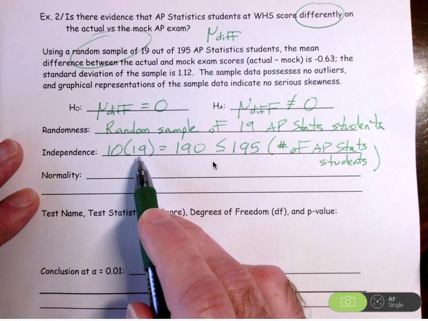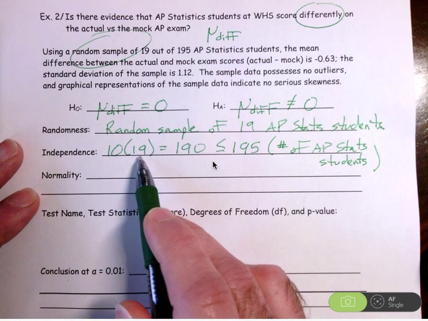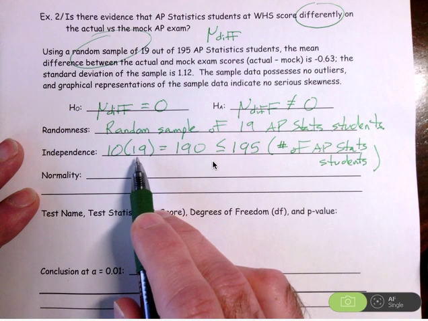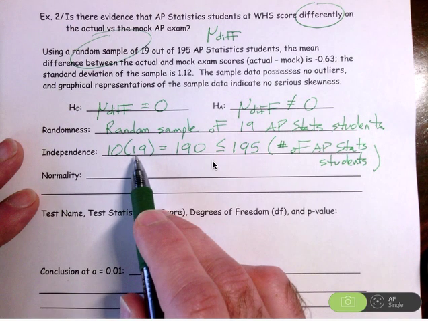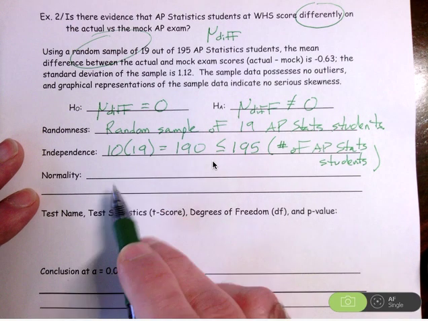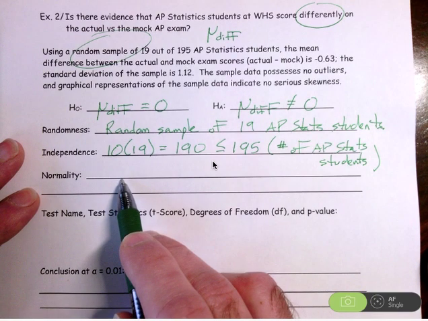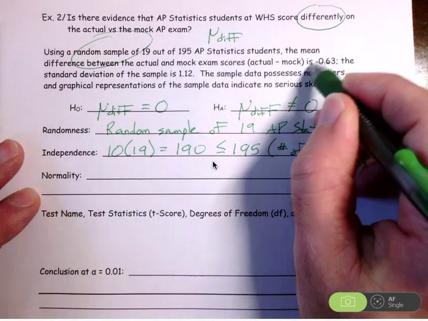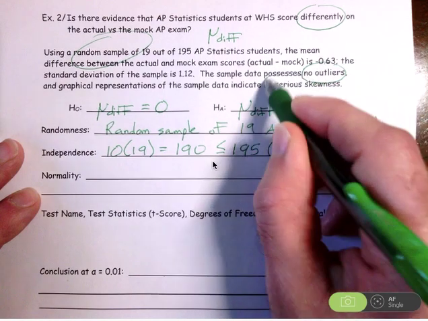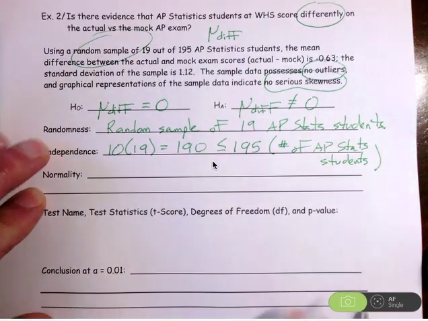This is about means. So the truth is, I would like a larger sample size for the central limit theorem to apply. I would want samples of size 30 or more. This is a smaller sample, but that's still okay because there aren't any outliers in the data and we don't see any serious skewness in the data.